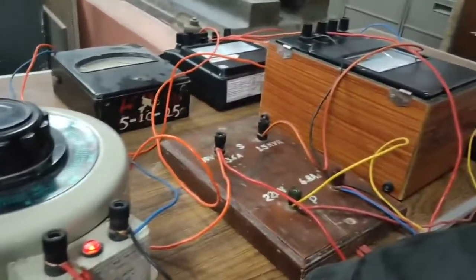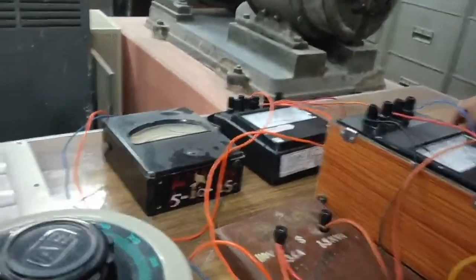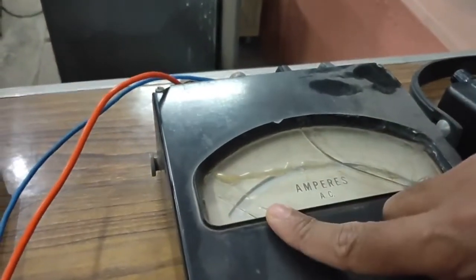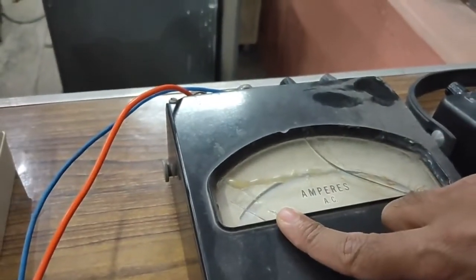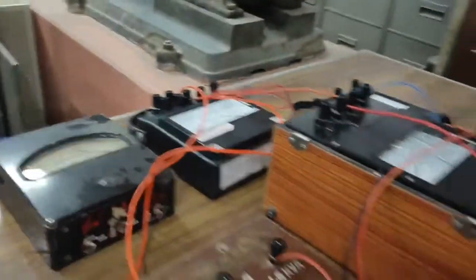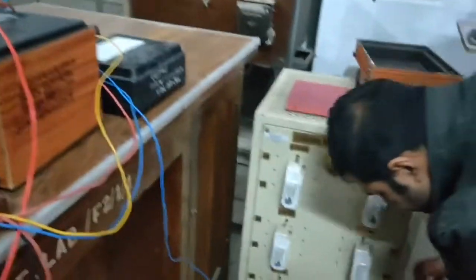Now we haven't applied any load, so the current on the secondary side is 0. On the primary side also it's close to 0, but you are getting a very small amount of current which represents the no load current. So let's start applying the load one at a time.